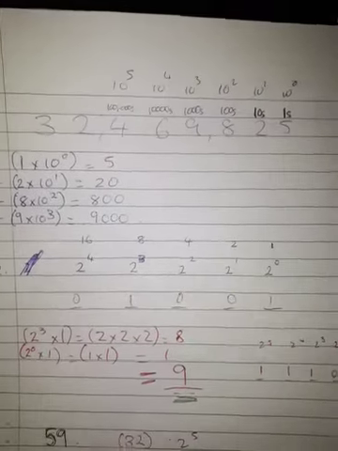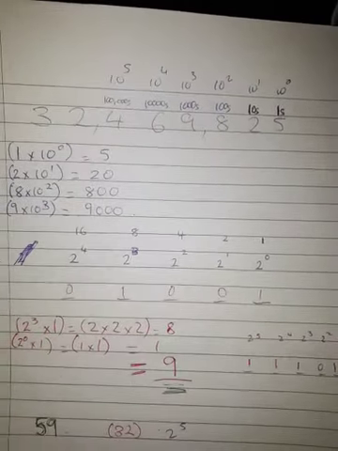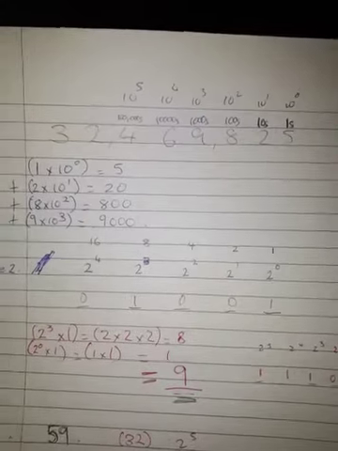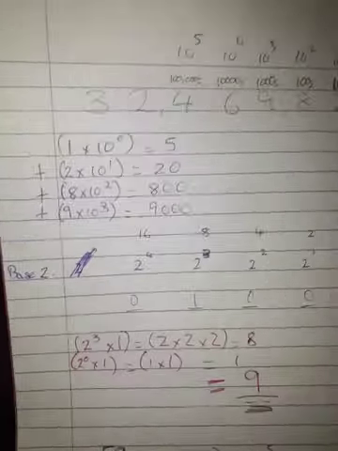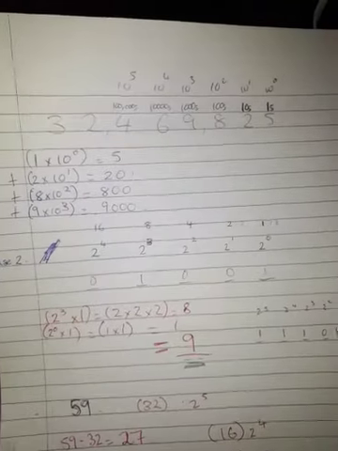Oh, this was on the next page. So if you had a number normally that was like 32,469,825, what you're actually doing is 5 times 10 to the 0 plus 2 times 10 to the 1 plus 8 times 10 to the 2 plus 9 times 10 to the 3 plus 6 times 10 to the 4 plus 4 times 10 to the 5 plus 2 times 10 to the 6 plus 3 times 10 to the 7.